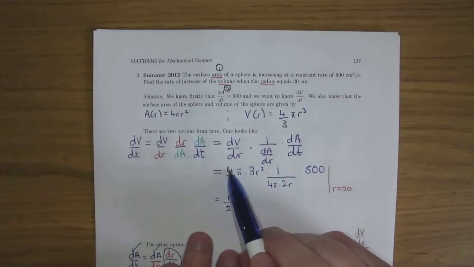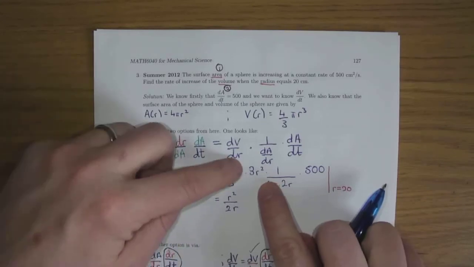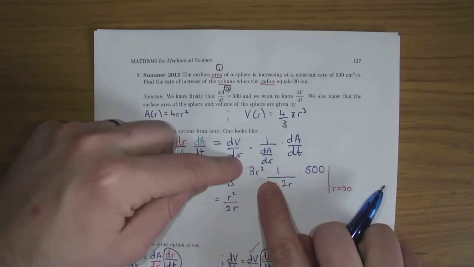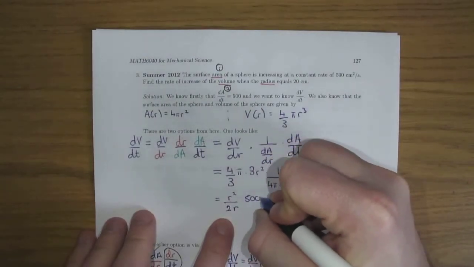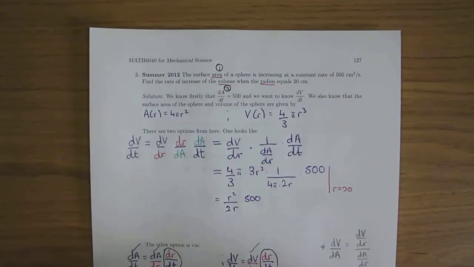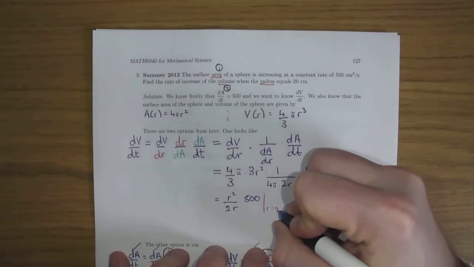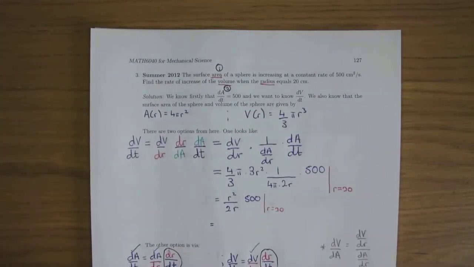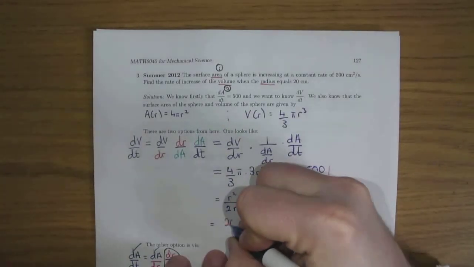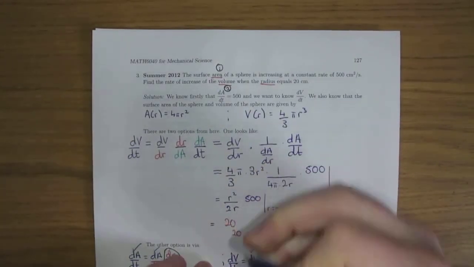Which is actually equal to r over 2. So just to be clear, 4 pi divided by 4 pi, gone. 3 divided by 3, gone. I'm left with r squared over 2r, times 500, and I'm going to put r equal to 20 into this. And I end up with 20 squared over 2 times 20.